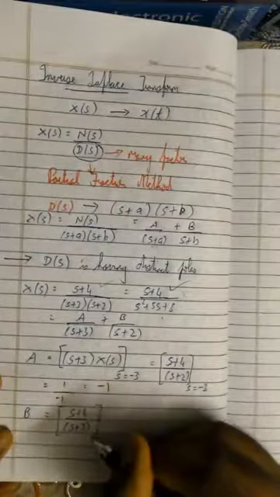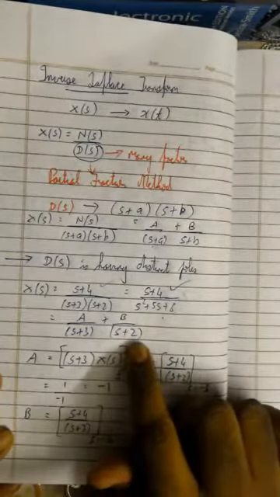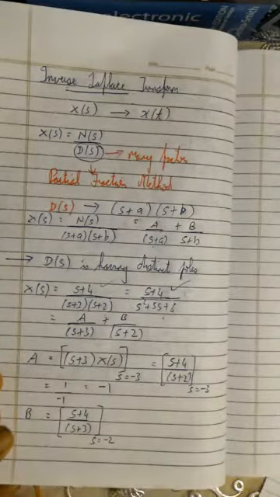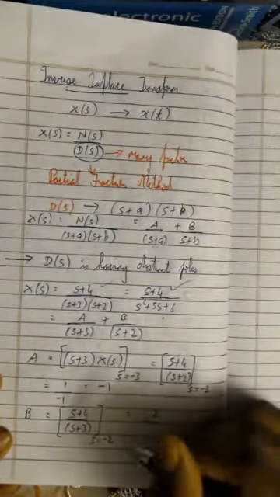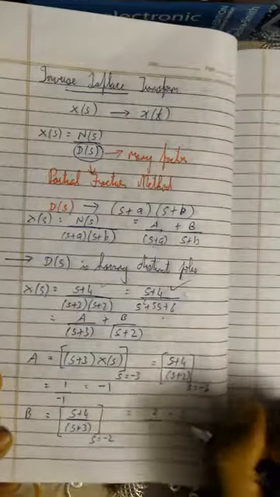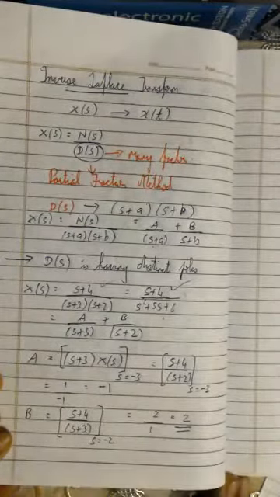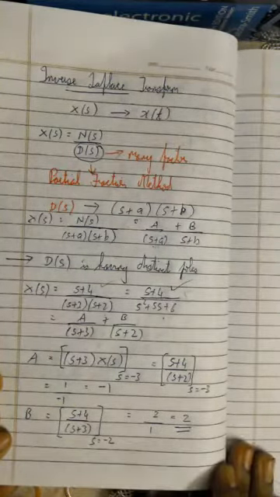Then substitute the value of s as minus 2, because s plus 2 is equal to 0, therefore s is equal to minus 2. So you will get 4 minus 2, which is 2, by minus 2 plus 3, which is 1. So the answer is 2. This is how you find the values of A and B.